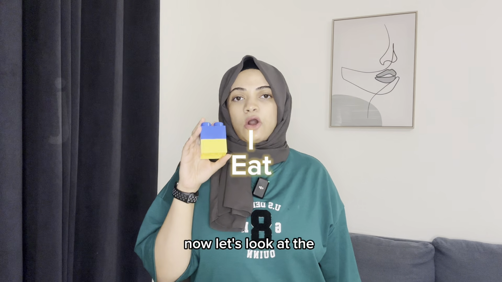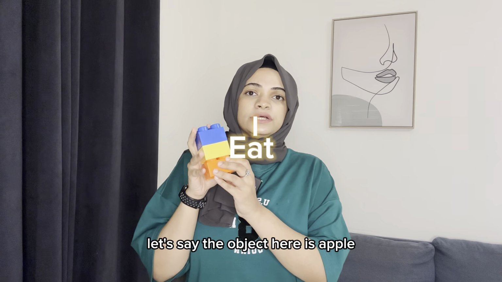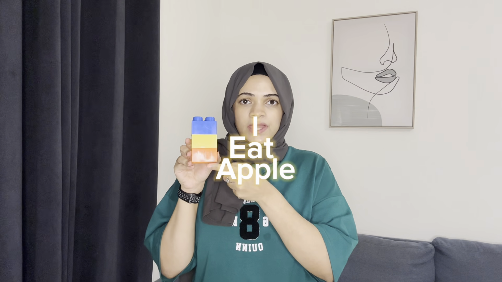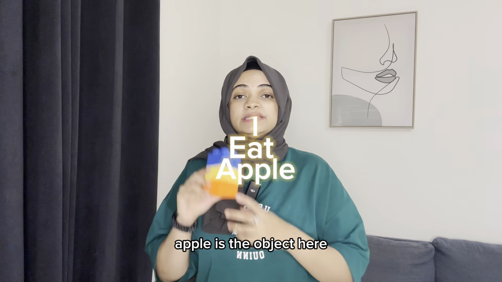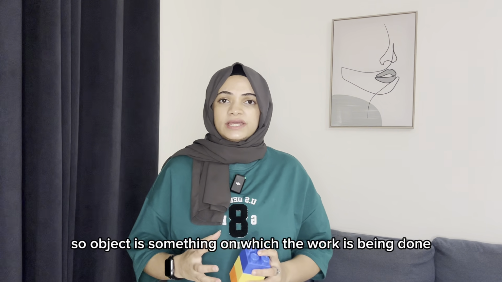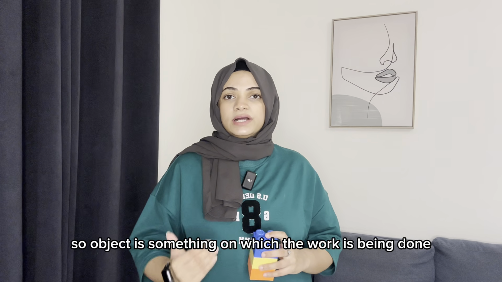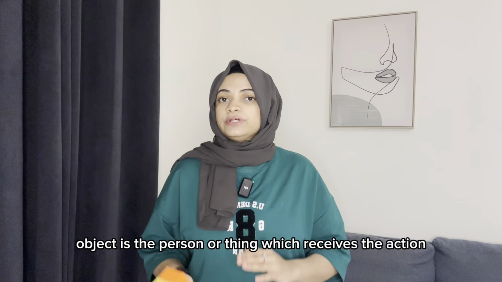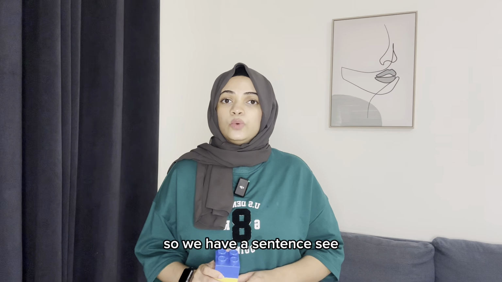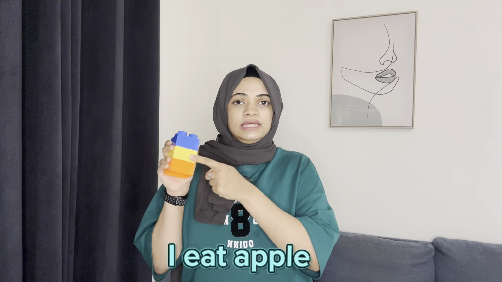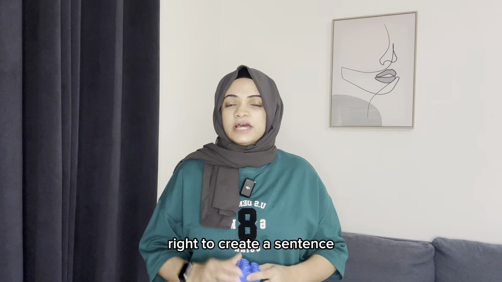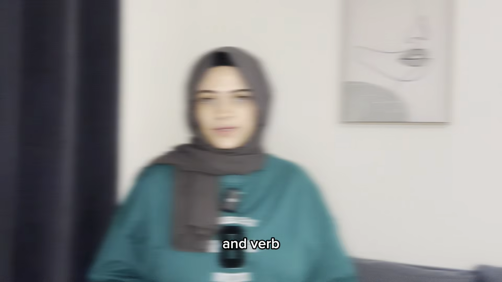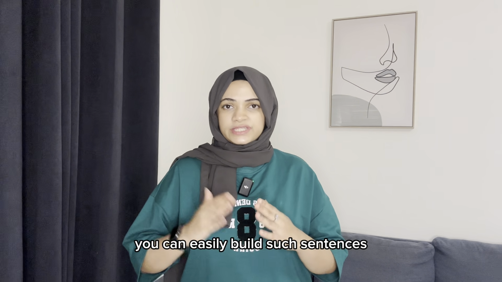Now let's look at the object. Let's say the object here is apple. So it will be like I eat apple. I eat apple. Apple is the object here. So object is something on which the work is being done. Object is the person or thing which receives the action. So we have a sentence. See, I eat apples. It is very easy, right? To create a sentence, you just need subject, object, and verb. You can easily build such sentences.